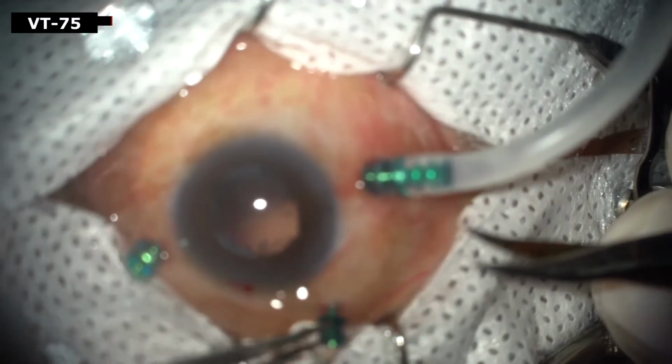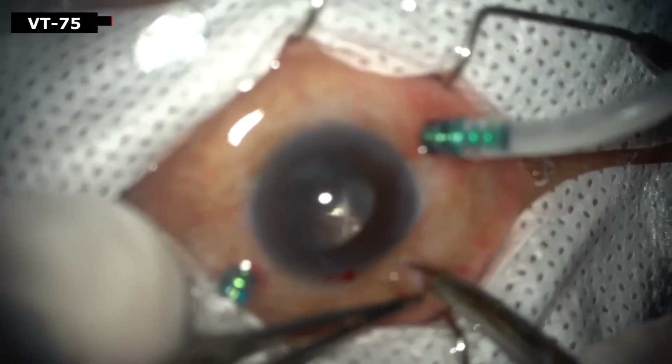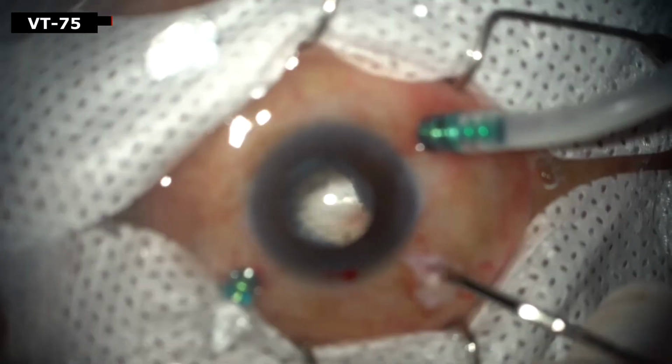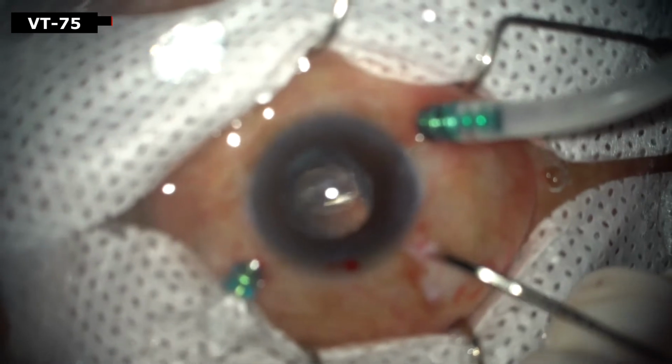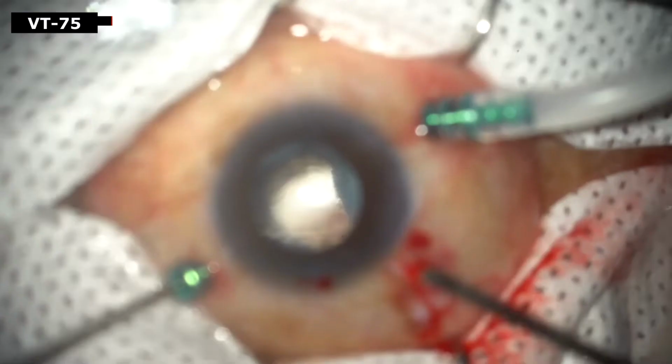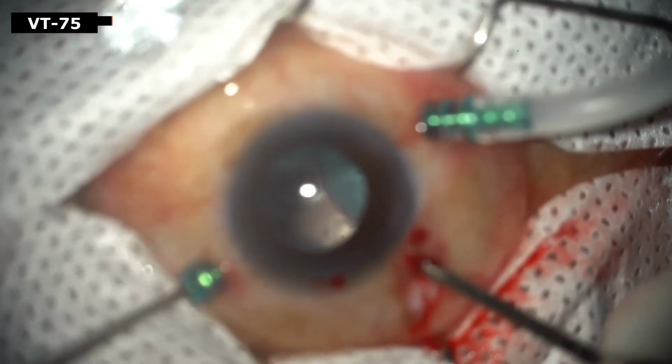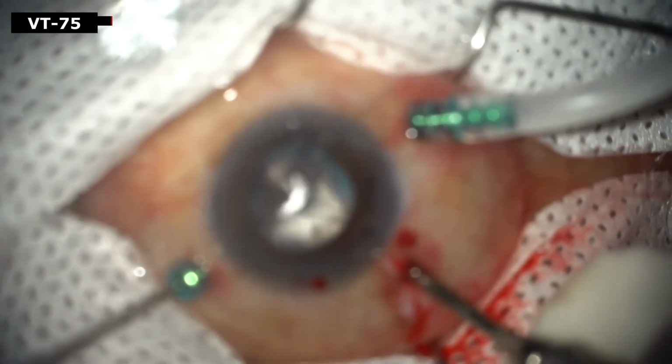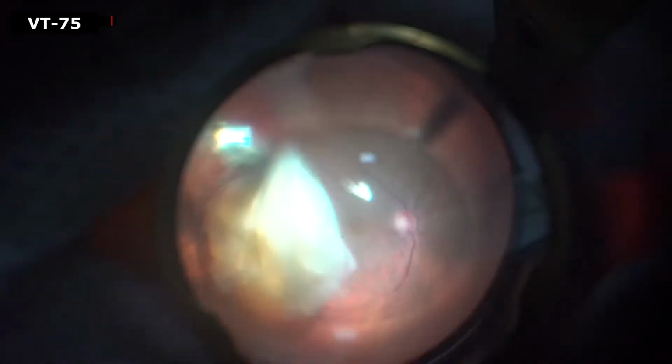One of the sclerotomies was enlarged with a MVR knife for the passage of the phaco tip. The nucleus was emulsified in the vitreous cavity with a phaco tip.